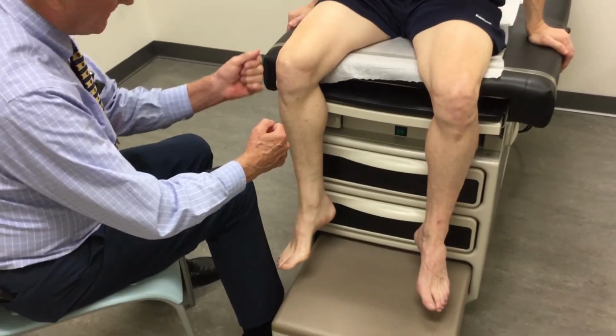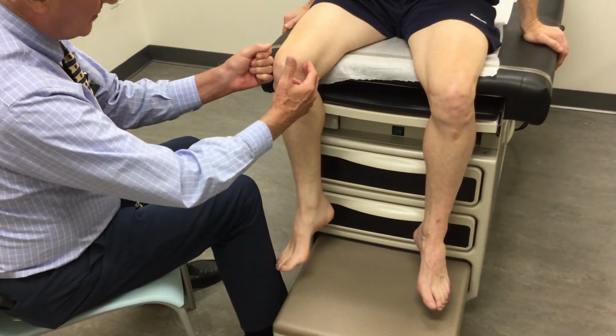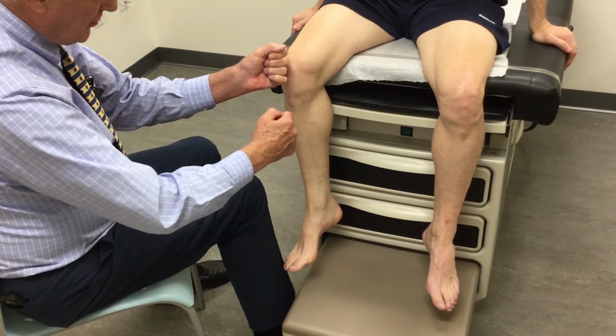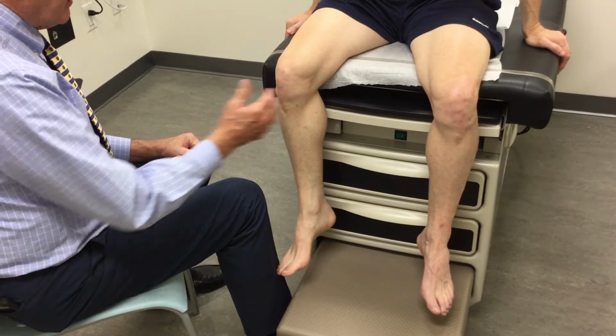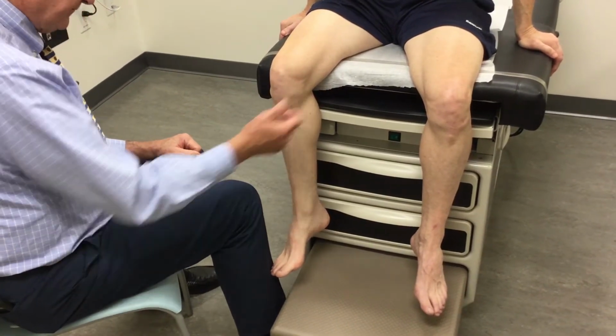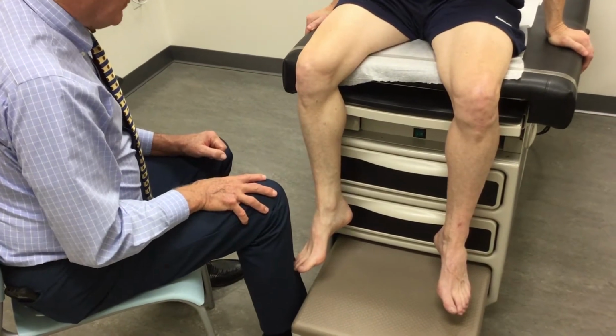If there is a tear, you're going to find that you can compare one side to the other, and there'll be pain along this area, and it may open up slightly like a book, and you'll feel it kind of give at that area, indicating a possible tear. More commonly, the medial collateral ligament as opposed to the lateral collateral ligament.